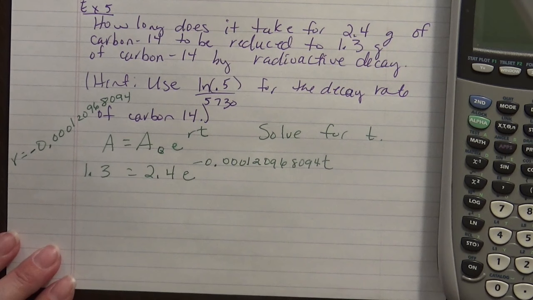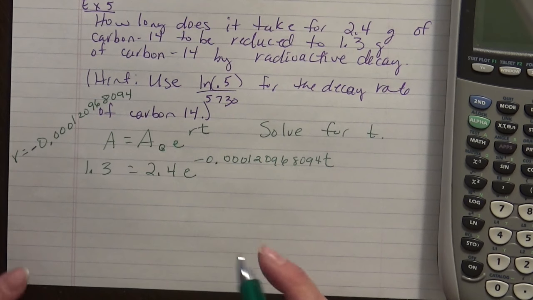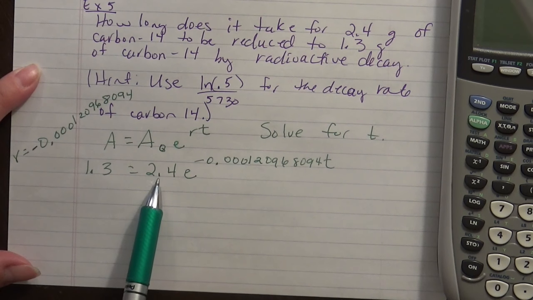Now what can we do to start solving this? Because the base is e, we can solve this similarly to the way we did the previous problems, where we took logarithms of both sides. But with the base being e, this time we're going to use natural log so that we can cancel it out with the base. Before we do that, though, this 2.4 is kind of sitting in the way. Let's divide both sides by that 2.4.